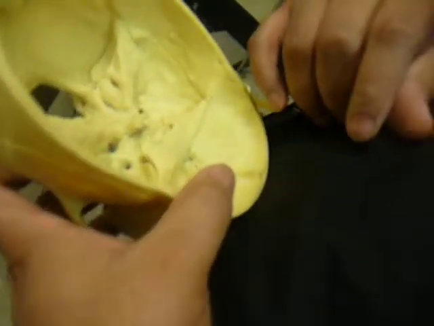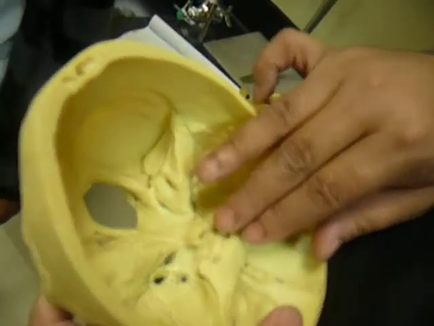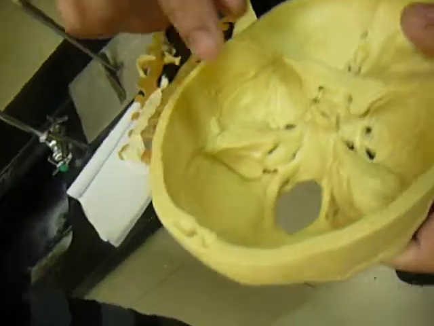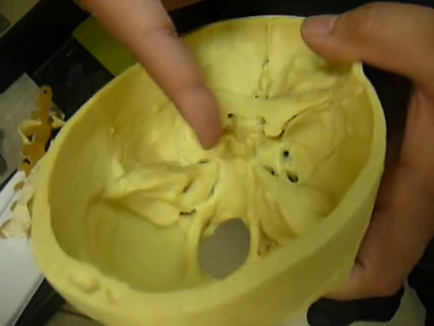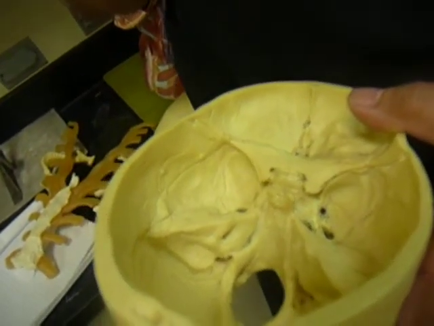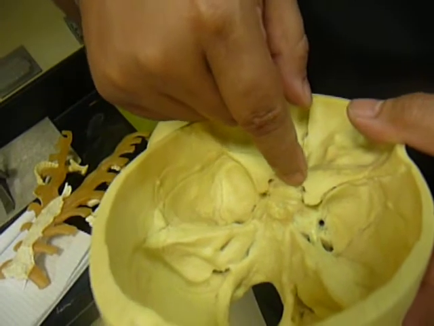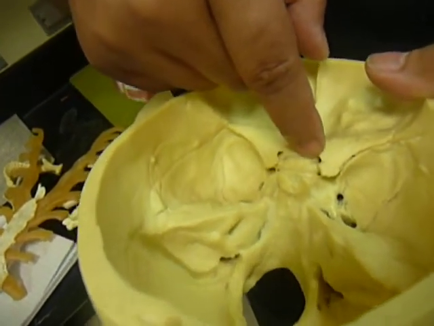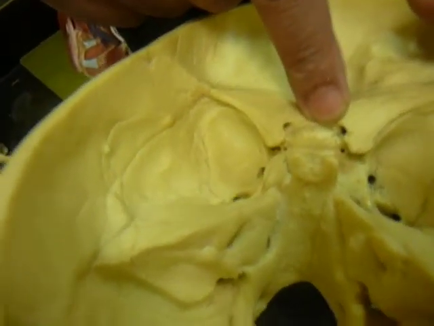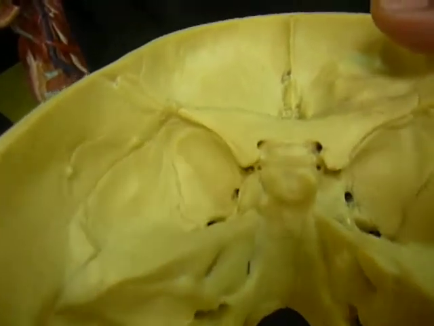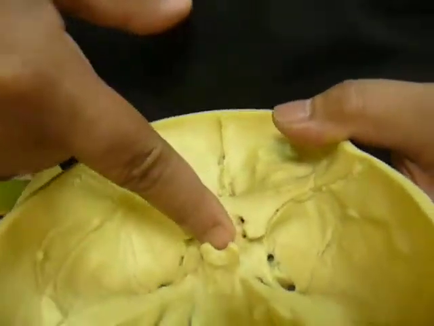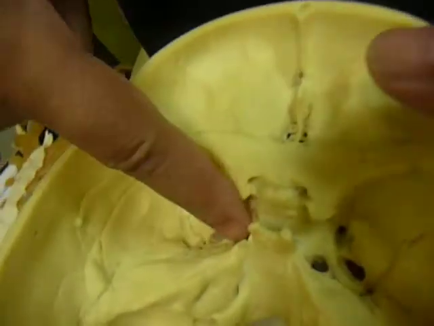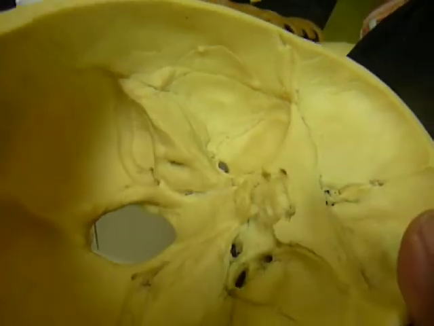Let's see. I don't know if we want to talk about the sella turcica, which has the anterior clinoid processes, posterior clinoid processes. You do need to know the tuberculum sellae, which is also known as the chiasmatic groove, which is where the optic chiasm actually sits. That you do need to know. And then down here, that's the hypophyseal fossa, because that's where the pituitary, the hypophysis, sits. So that you do need to know.